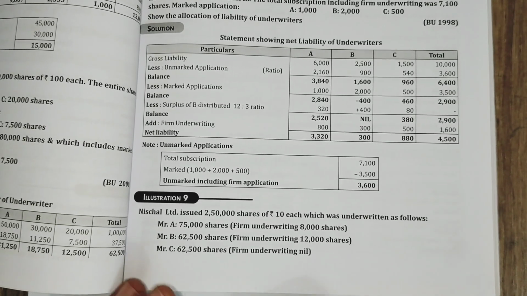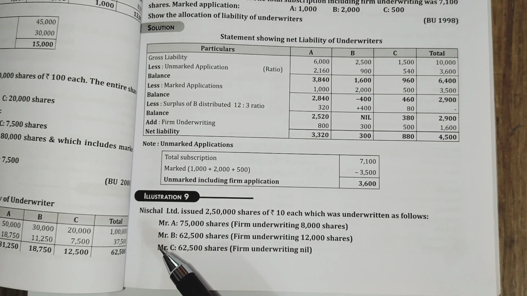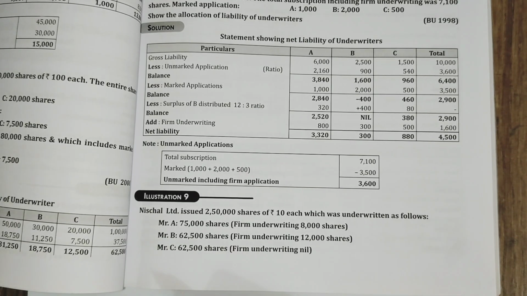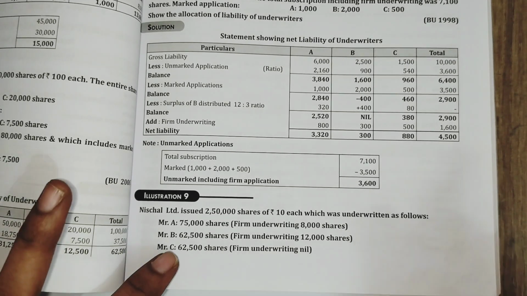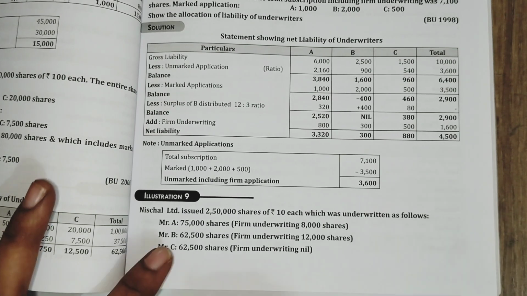I am Rajeshwari. Let us discuss today when firm underwriting is treated as marked application and when firm underwriting is treated as unmarked application. In my previous videos, we have discussed partial underwriting, complete underwriting and firm underwriting. Let us understand now when firm underwriting is treated as marked and when as unmarked.